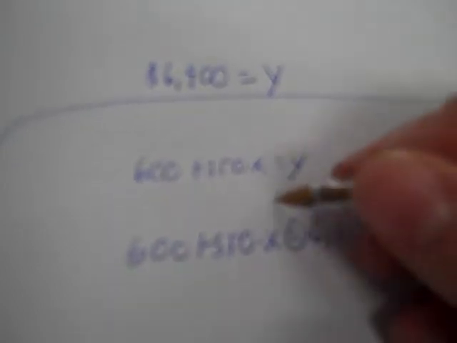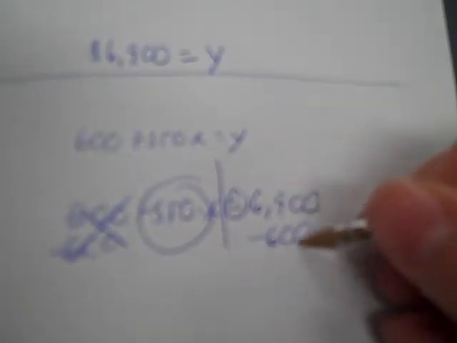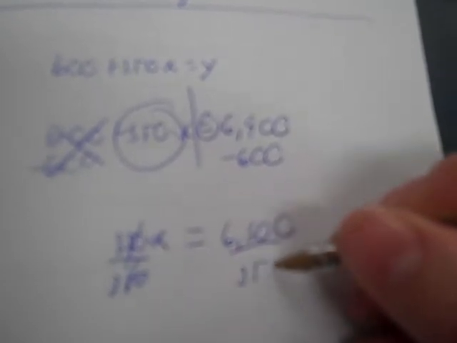And you need to solve for X. Get the X by itself. So you minus the 600. That's going to take you to 6,300. And over here you still got 350 times X. So then you divide each side by 350. And 6,300 divided by 350 is 18.